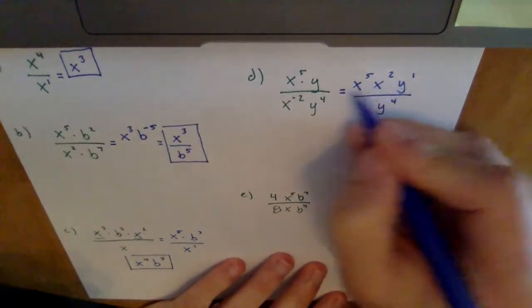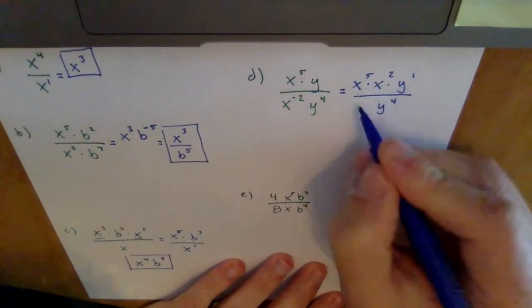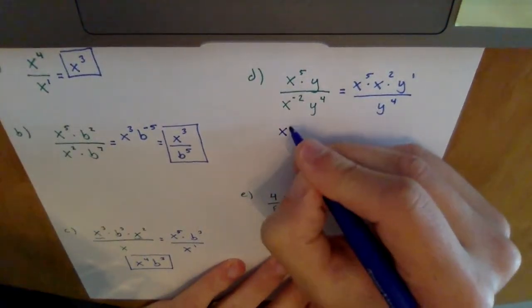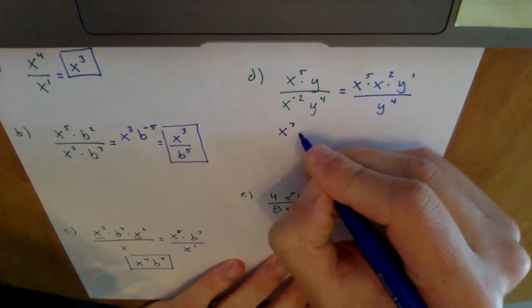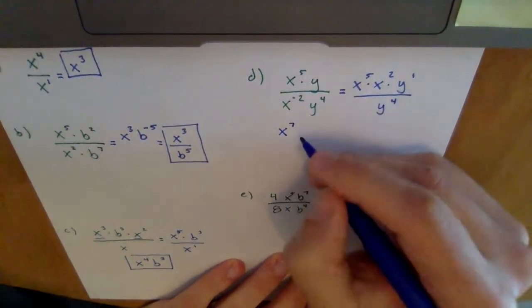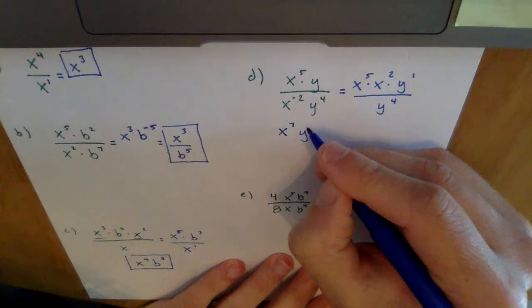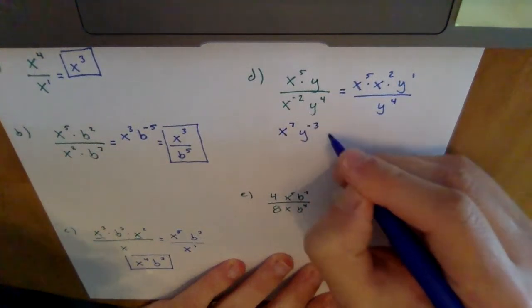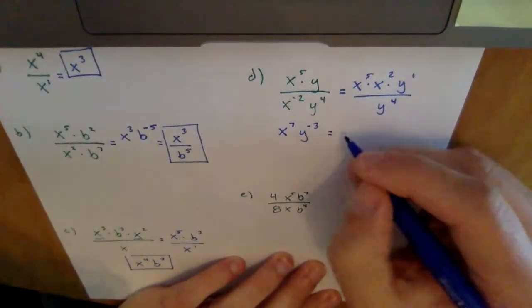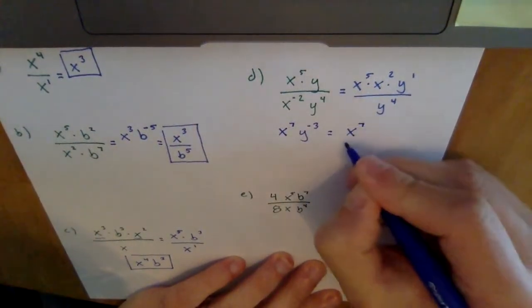Now up here in the numerator, we've got multiplication, right? So I can go ahead and combine those x's by adding the exponents. That becomes x to the 7th. And for the y's, we're going to do 1 minus 4 gives me y to the negative 3rd. And then, of course, we can't have that negative exponent, so I'm going to go ahead and move that down below.